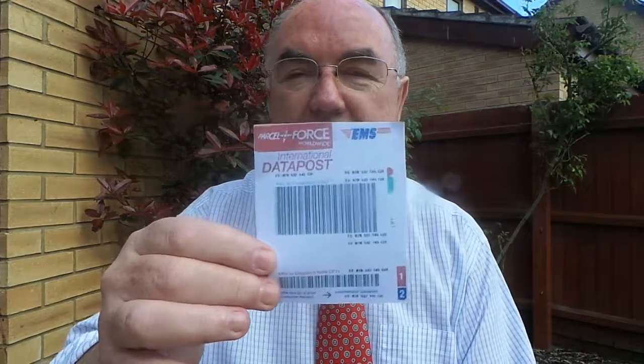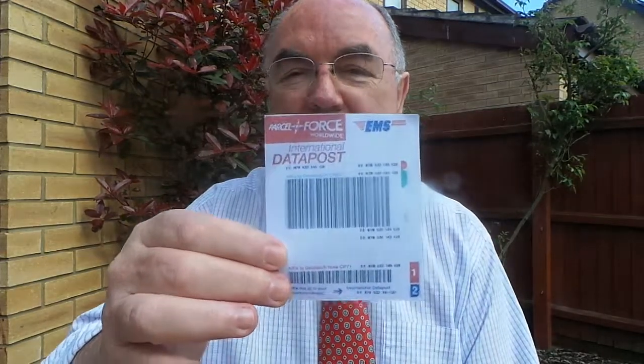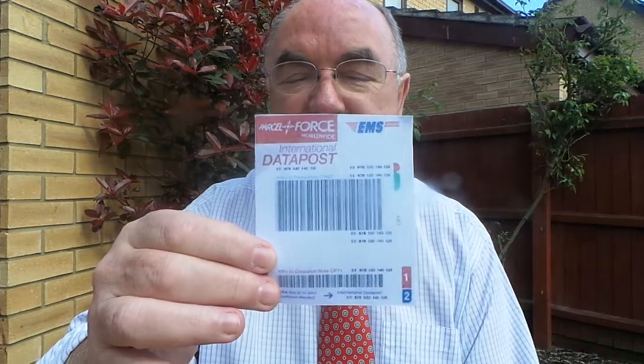When we move into postal and express logistics, things change a bit. This is a standard parcel barcode. This is the label that's stuck on a parcel. It's actually a label that I invented about 15, 20 years ago. And it carries a serial number.